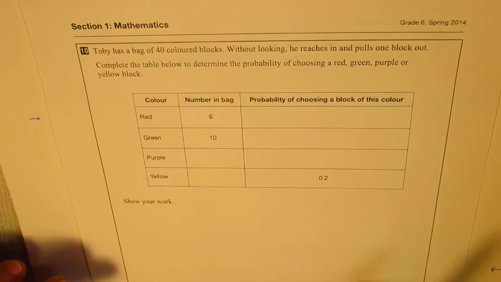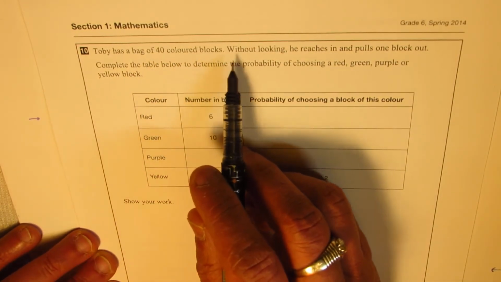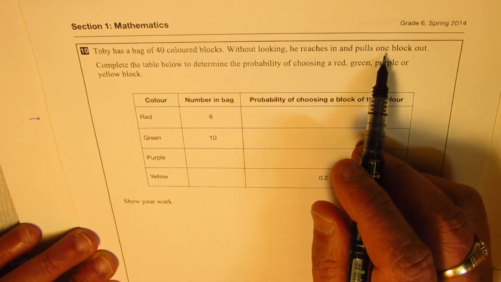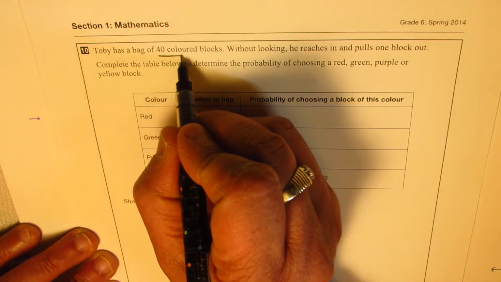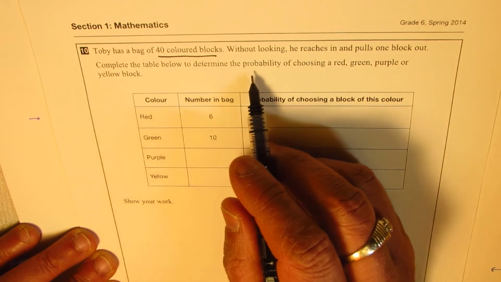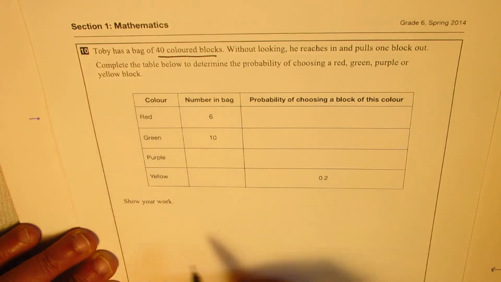Here is the next question. Toby has a bag of 40 colored blocks. Without looking, he reaches in and pulls one block out. So there are 40 colored blocks. He pulls one block out. Complete the table below to determine the probability of choosing a red, green, purple, or yellow block.